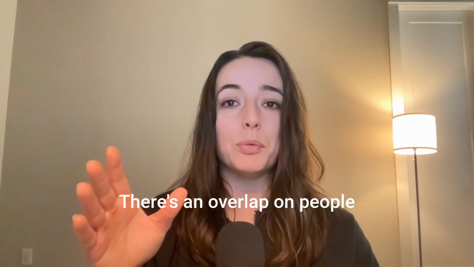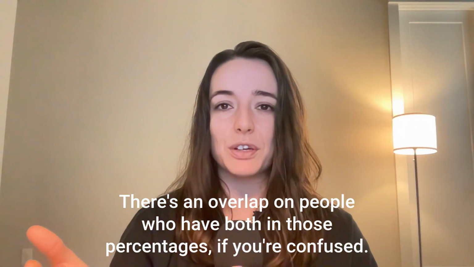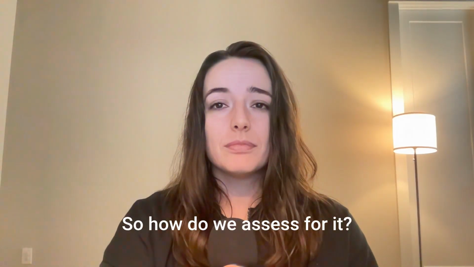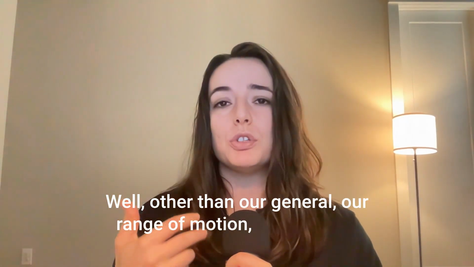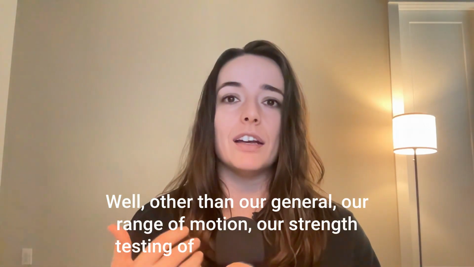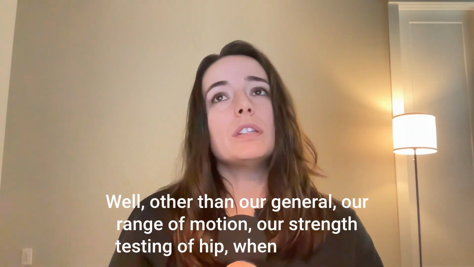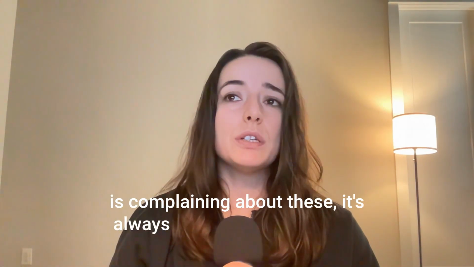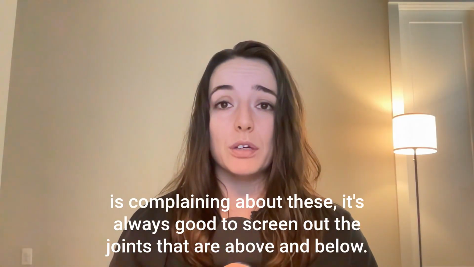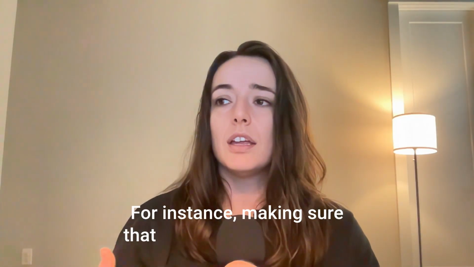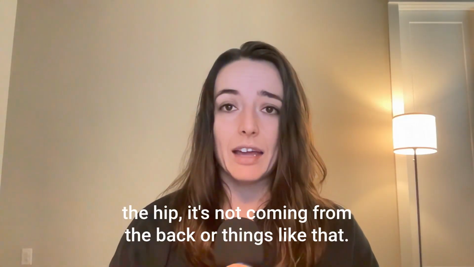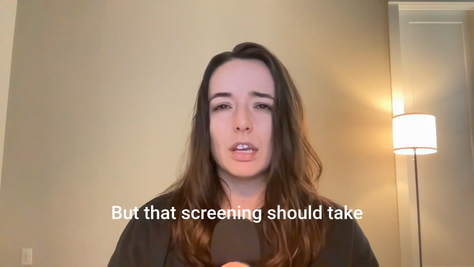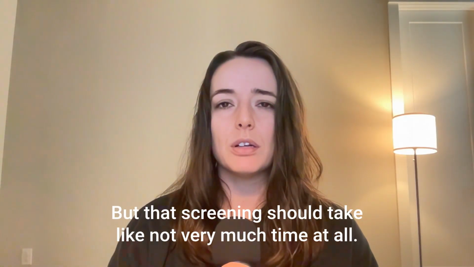There's an overlap on people who have both in those percentages, if you're confused. So how do we assess for it? Well, other than our general range of motion and strength testing of the hip, when someone is complaining about these, it's always good to screen out the joints that are above and below. For instance, making sure that if they're having pain in the hip, it's not coming from the back or things like that. But that screening should not take very much time at all.